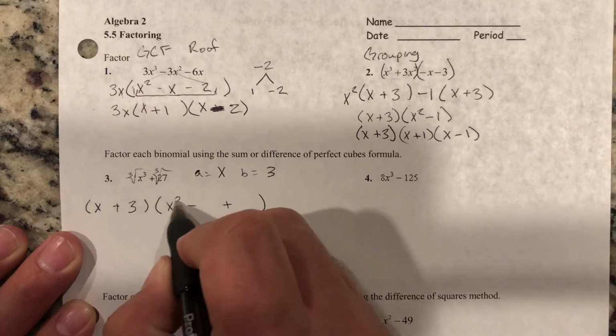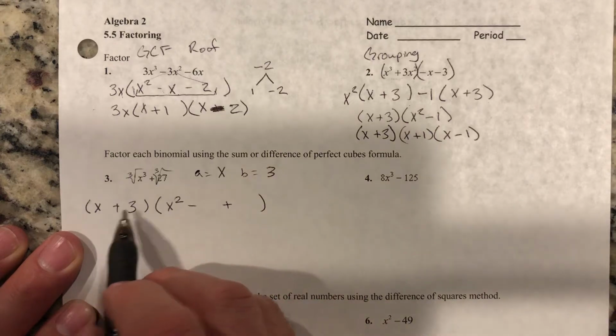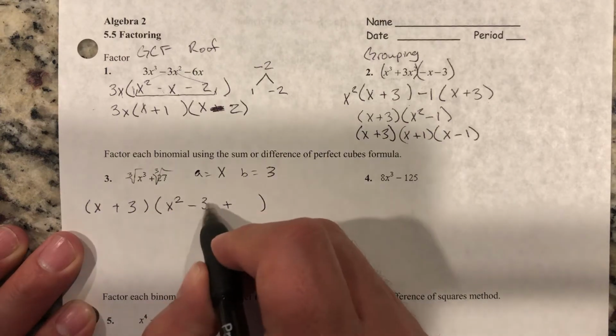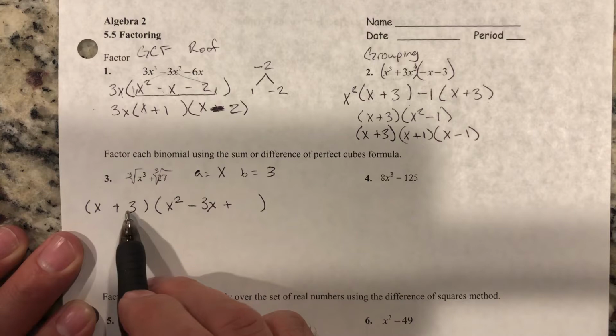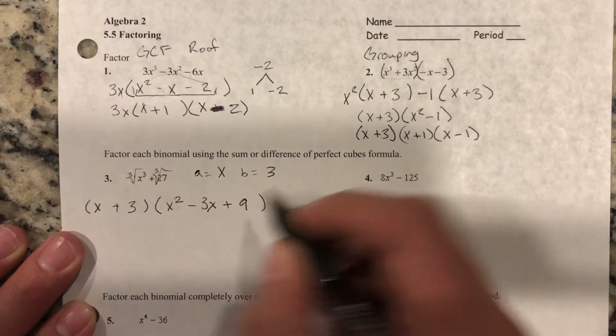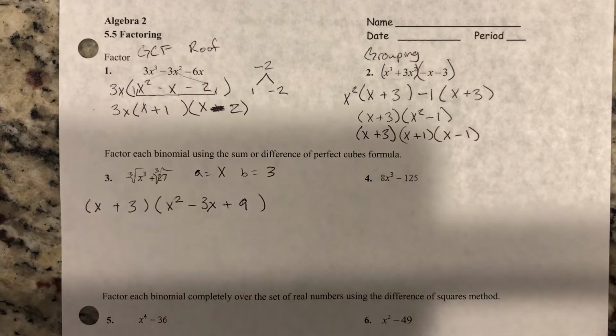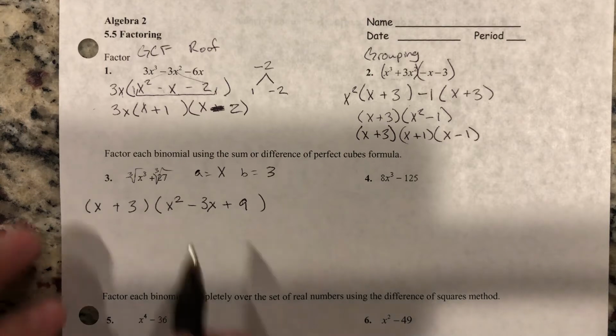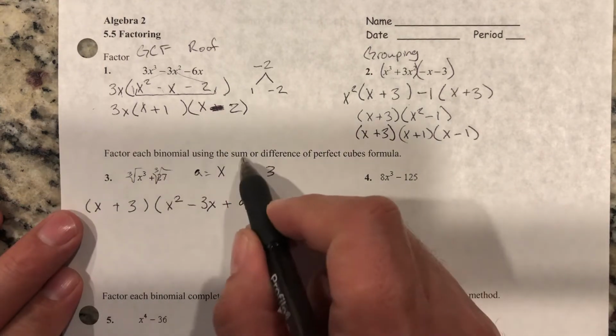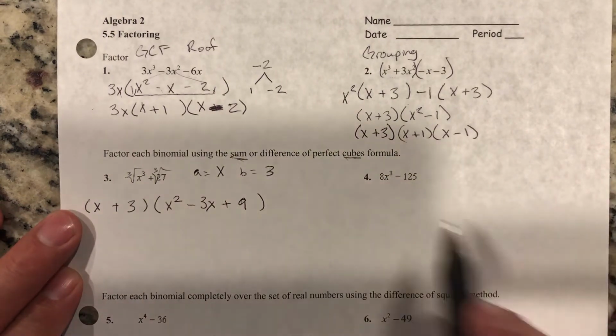So this is just going to be x, this is going to be 3, this is going to be x squared, this is going to be 3 times x, which is 3x, and then this is going to be 3 times 3, which is 9. And then I'm done. So again, this is a special one. That was the sum of cubes.